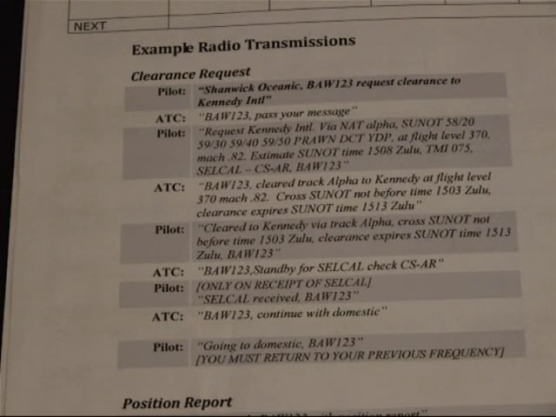And you call out the whole thing, generally speaking, the flight level you intend to fly on the Oceanic, your proposed Mach number, and the time that you're estimating your entry point.